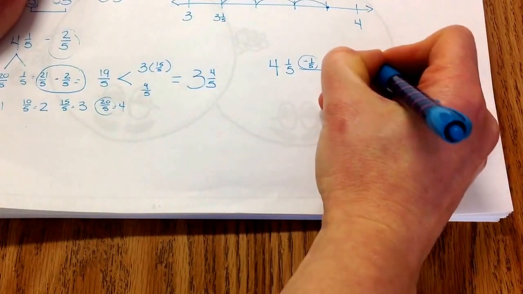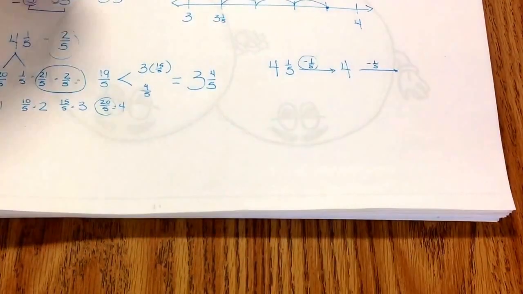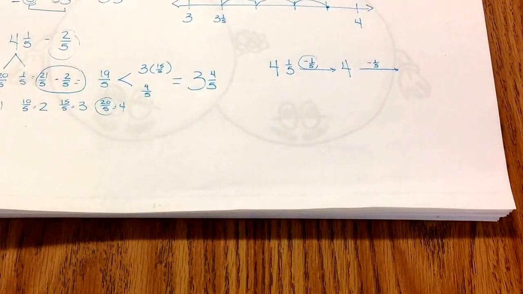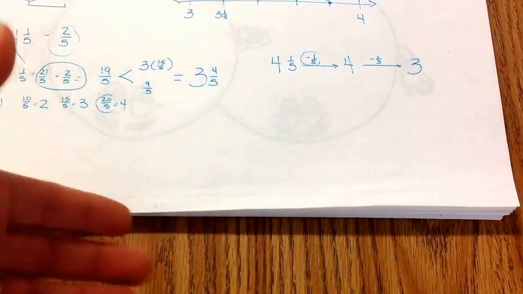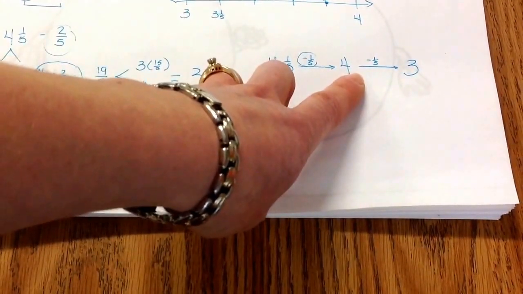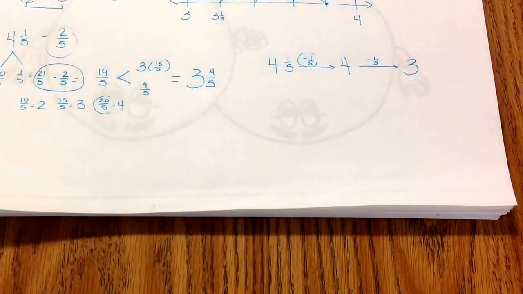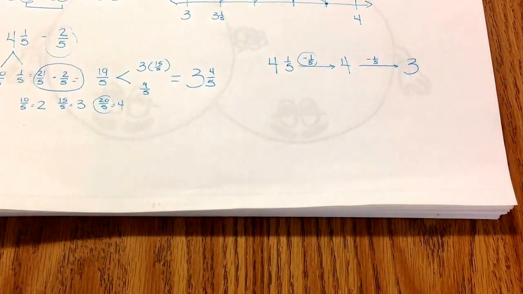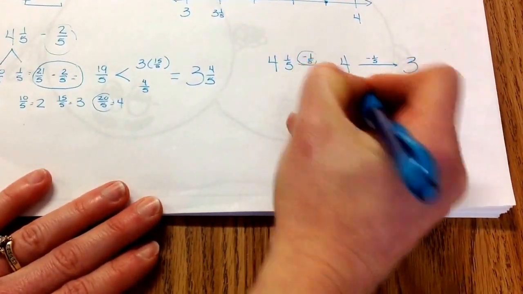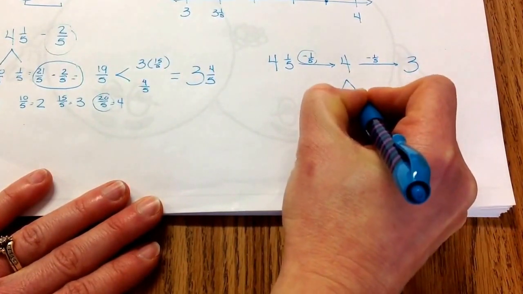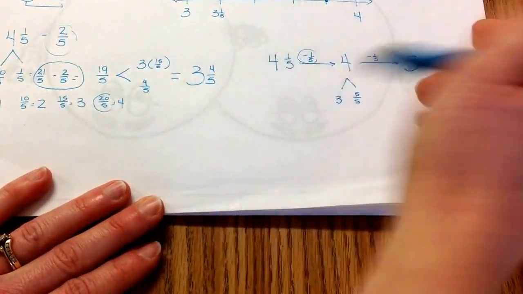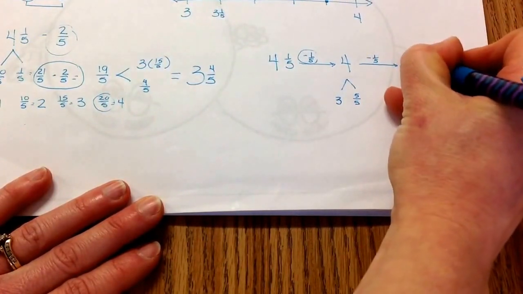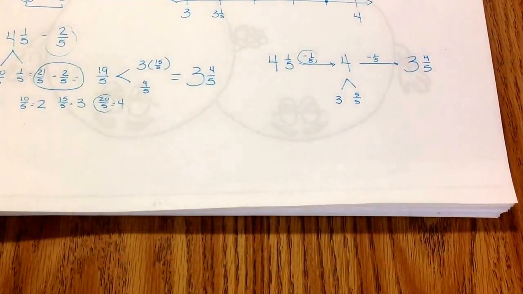So if I take away another 5th, in my head I'm thinking, okay, 4 take away a 5th. Well, that's going to give me a whole of 3, because I had to take away. And how many 5ths would a whole be? So more or less what I did is I took that 4 and I broke it into 3 and 5/5. 5/5 minus 1/5 is 4/5. So that's just one other way you could do it.